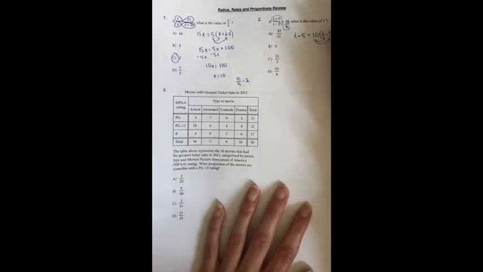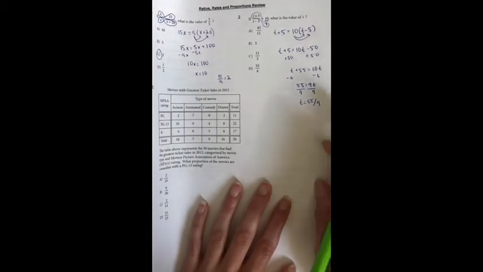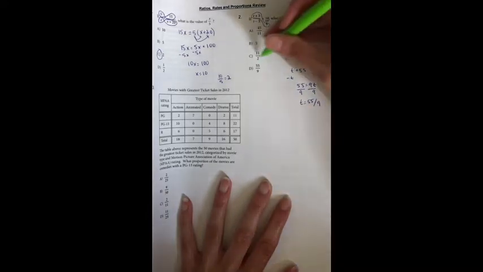Then I'm going to distribute and combine like terms. And I get 55 over 9. You can see that, but it's really just doing the algebra that goes with it. t equals 55 over 9.